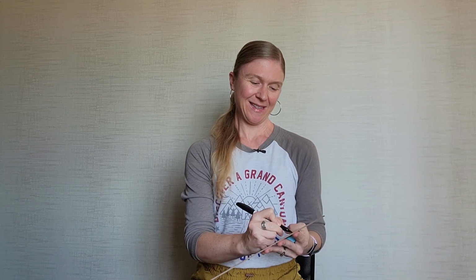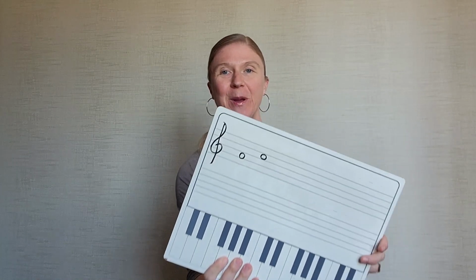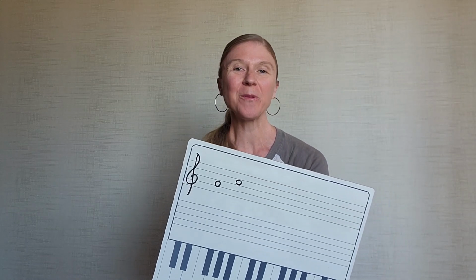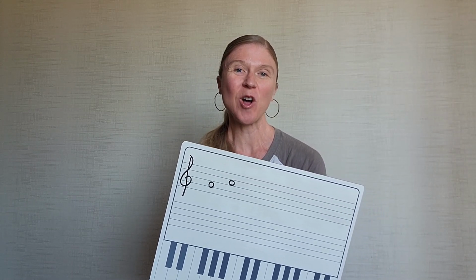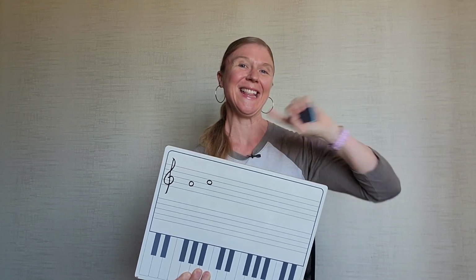When we draw two notes next to each other, we create a relationship. For example, these two notes. And that relationship is called intervals. That's what we're going to be discussing next week.